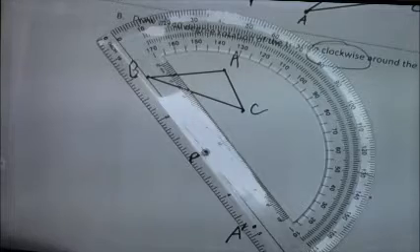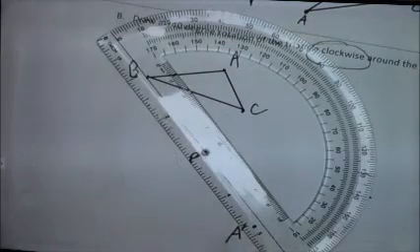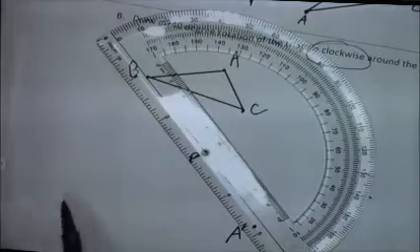Some of you might have done C before B, that's perfectly fine, but I'm going to show you B first and then C.